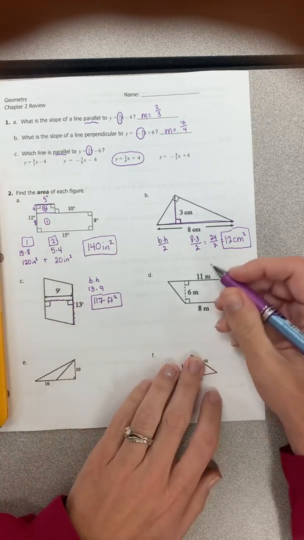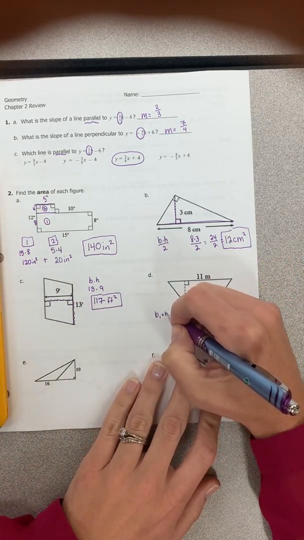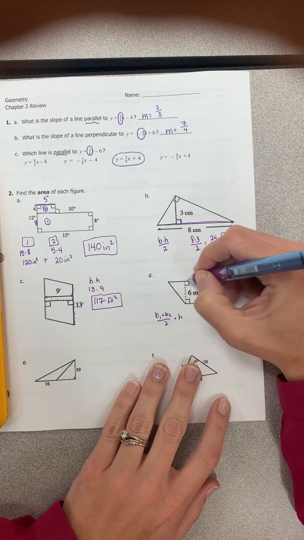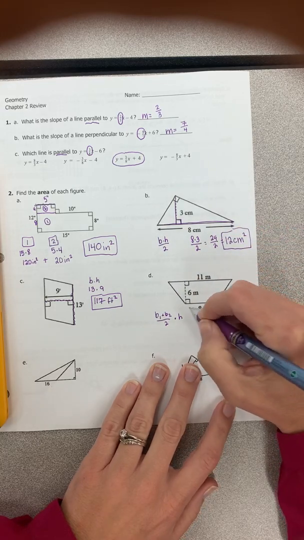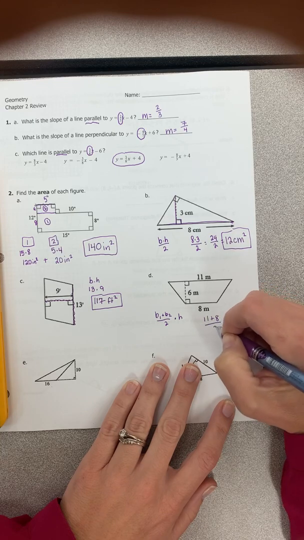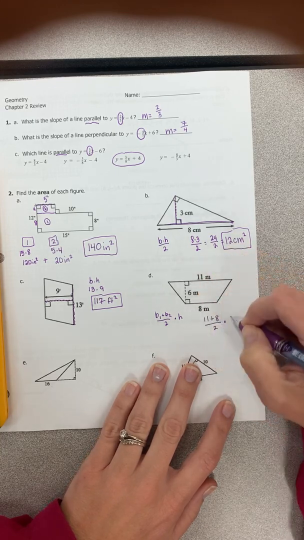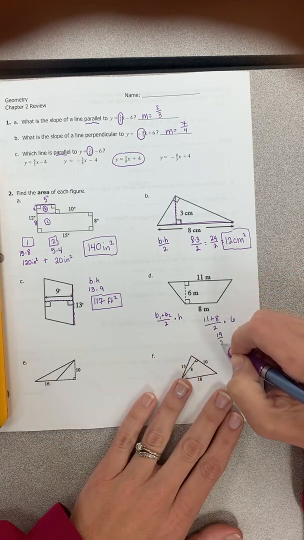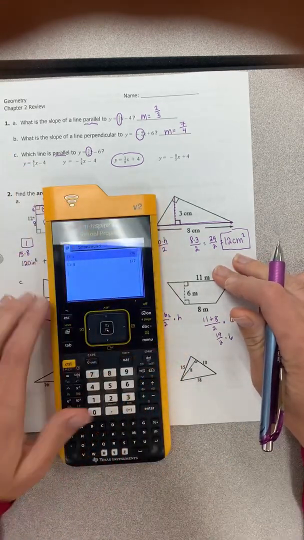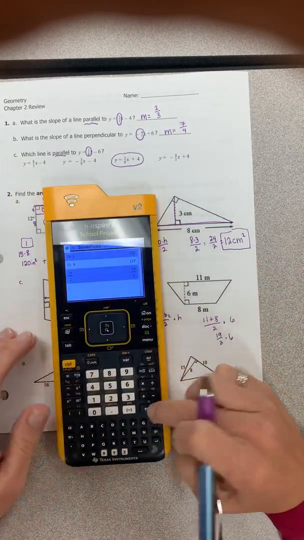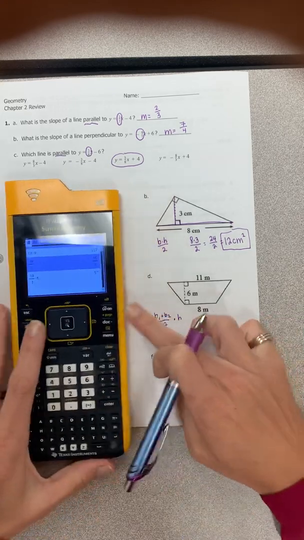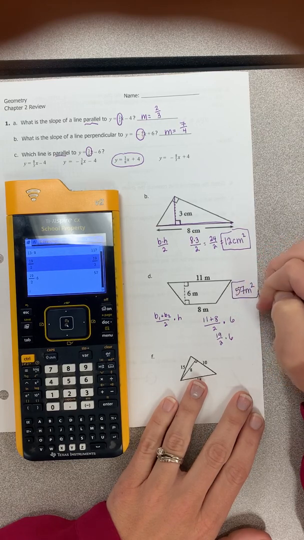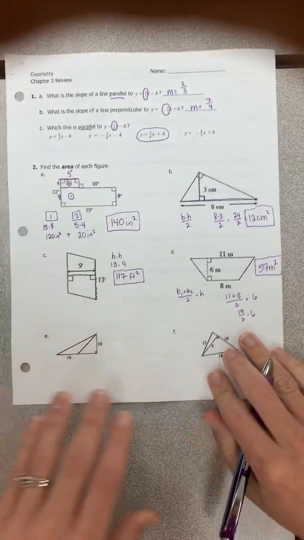Okay, letter D, this is a trapezoid. The formula is add the bases together, divide by 2, multiply times the height. So this base is 11. This base is 8, divide by 2, and the height is 6. So 19 divided by 2 times 6, 57. So this is 57 meters squared. Don't forget to label with the square units.